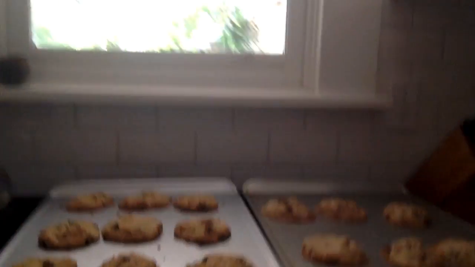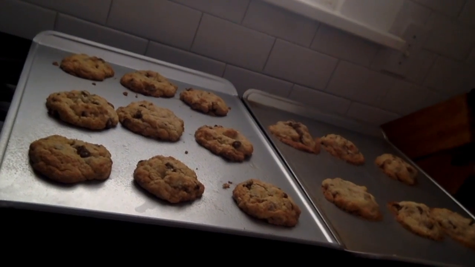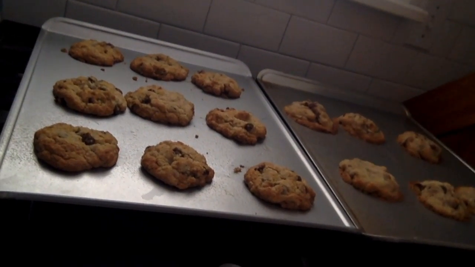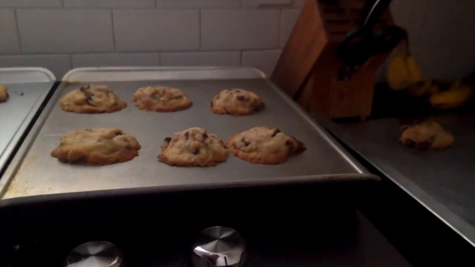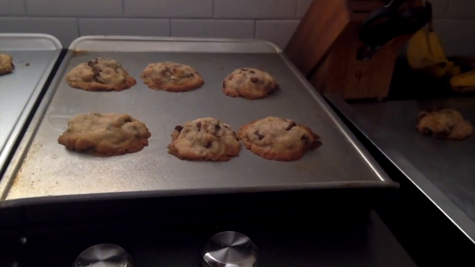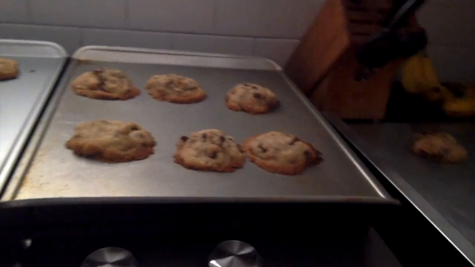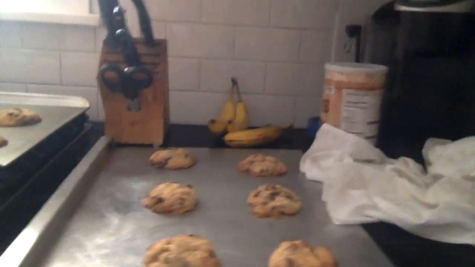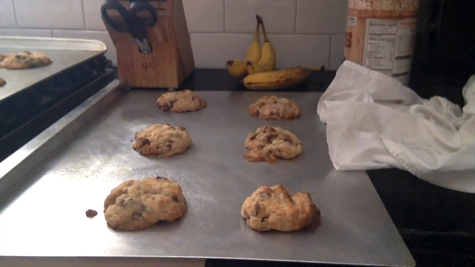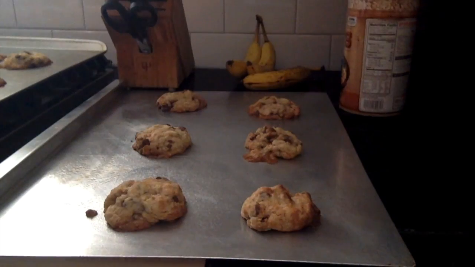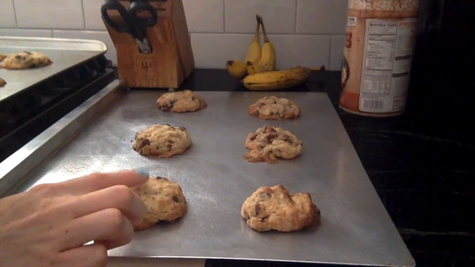Now we have the final product of our cookies. Let's check it out. We have our control group, which is the Toll House recipe with baking soda. We have our first experimental group with the baking powder. Notice how it's poofed up pretty big. This is quite surprising. This is our final experimental group, with baking soda and baking powder.